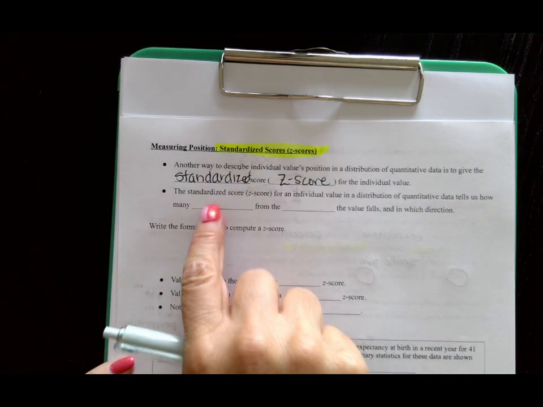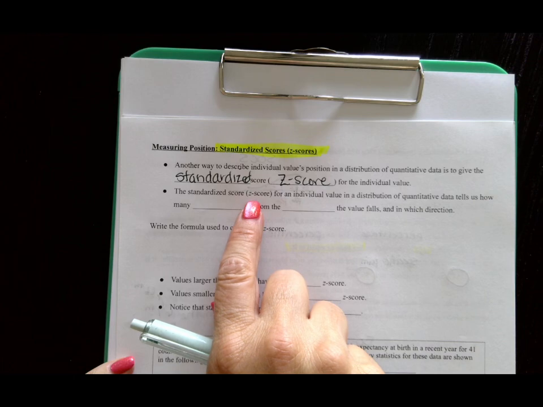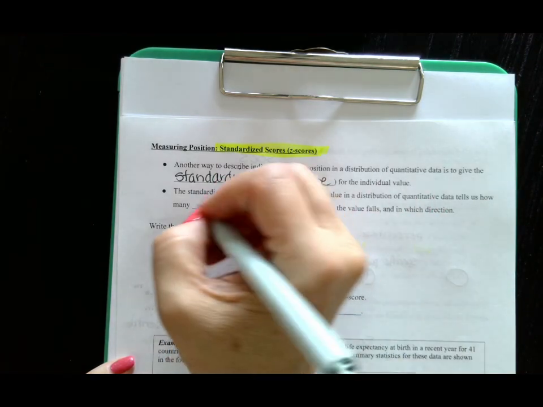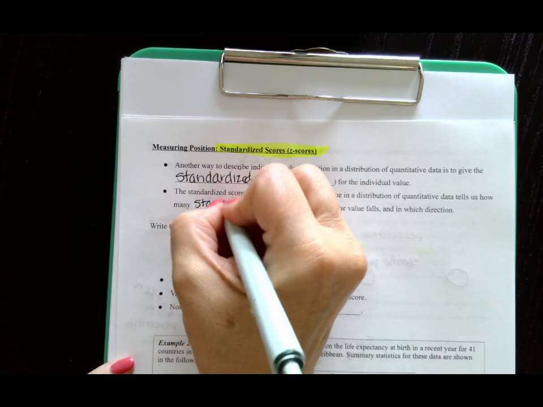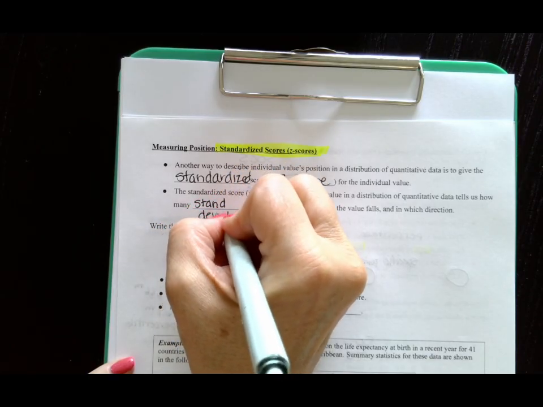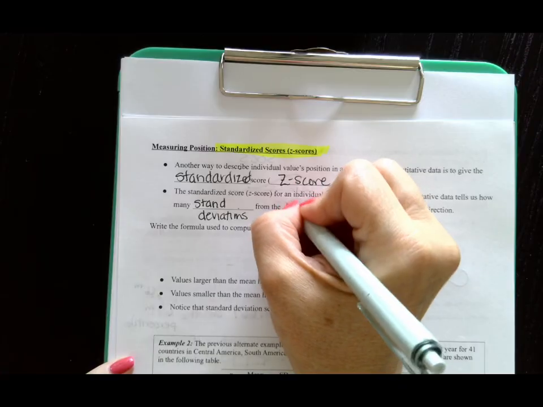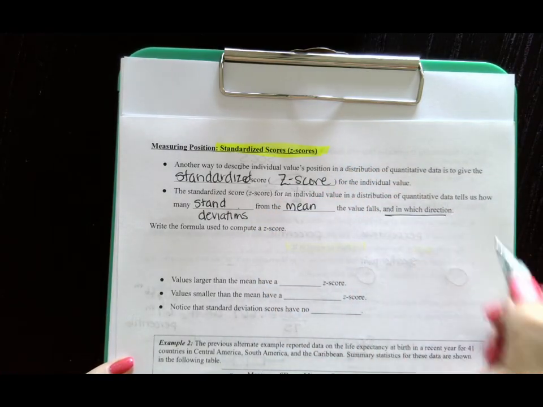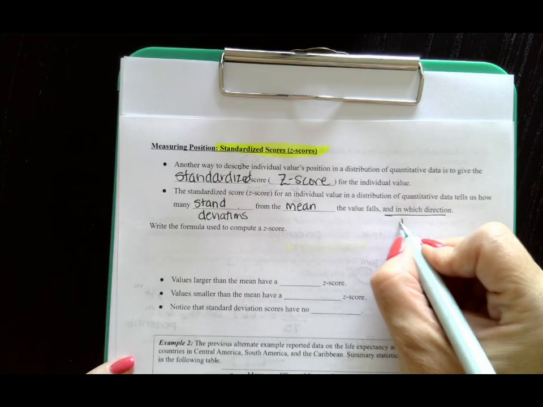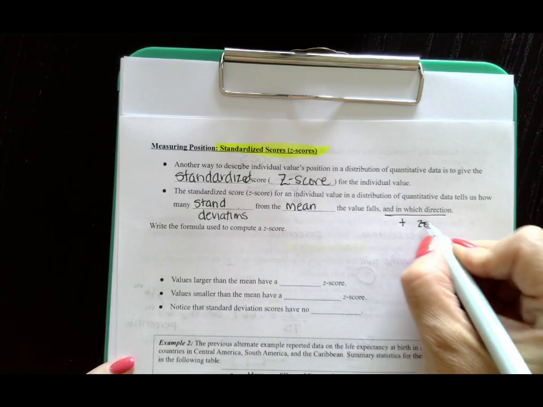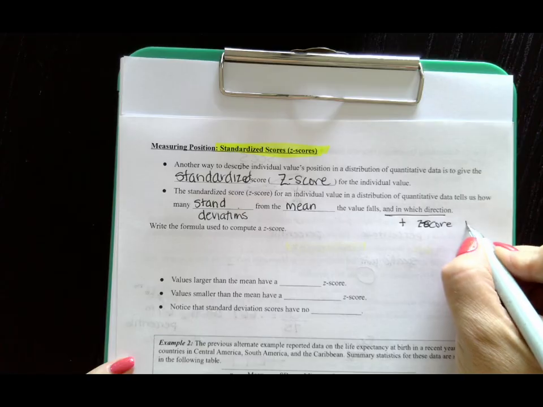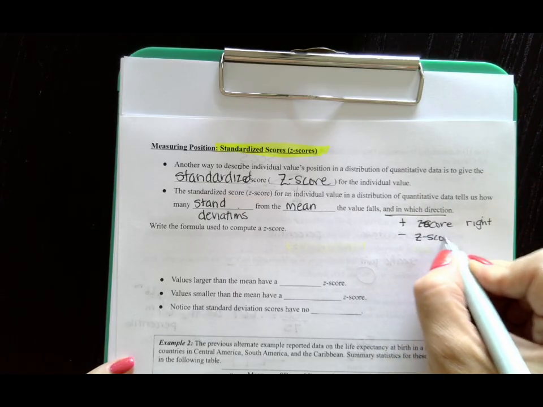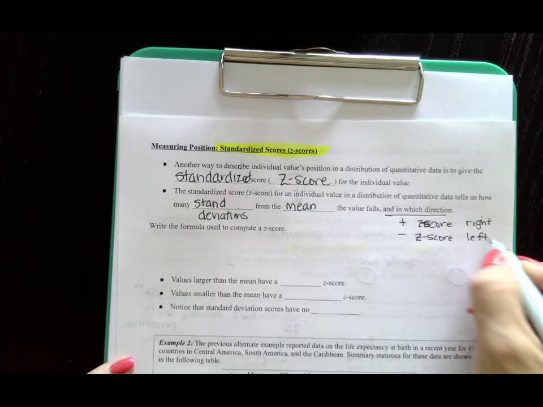Okay. The standardized score, the z-score, for an individual value in a distribution of quantitative data tells me how many standard deviations from the mean the value falls and in which direction. So if we have a positive z-score, then it's going to be to the right. If we have a negative z-score, it's going to be to the left.